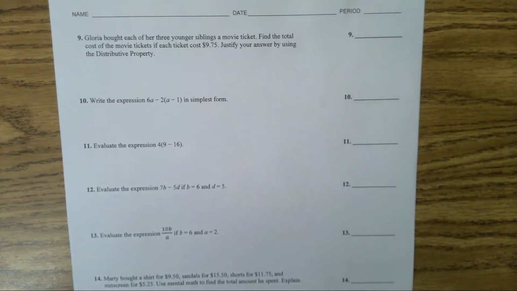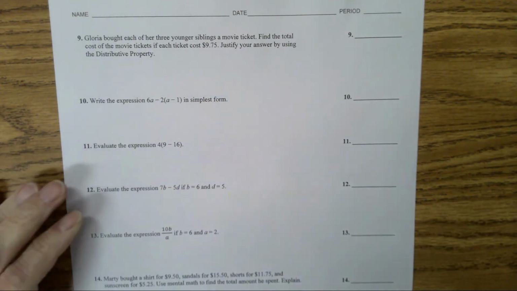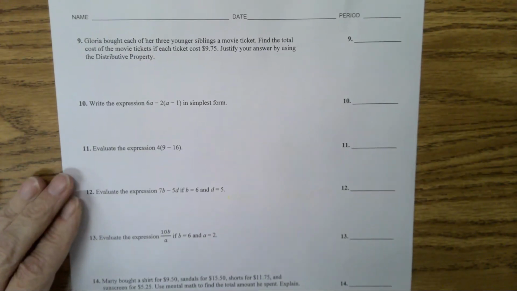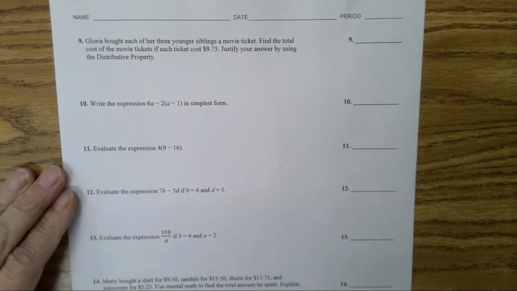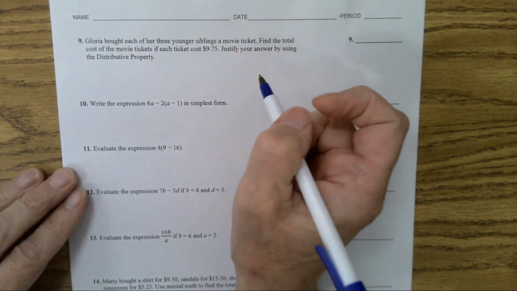Number 9. Gloria bought each of her 3 younger siblings a movie ticket. Find the total cost of the movie tickets if each ticket is $9.75. Justify your answer using the distributive property. Okay, so in this problem, Gloria bought each of her 3 siblings a movie ticket. So she buys 3 movie tickets.